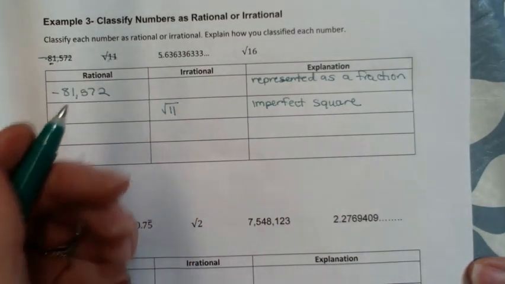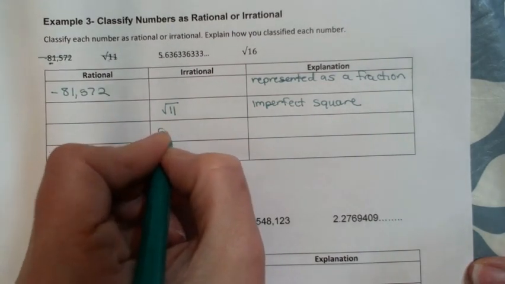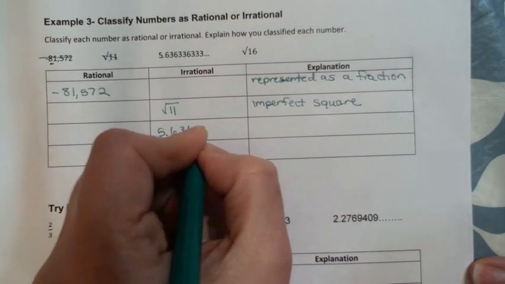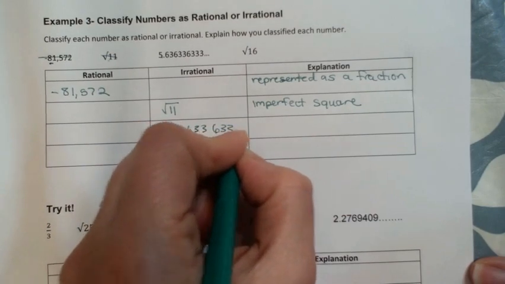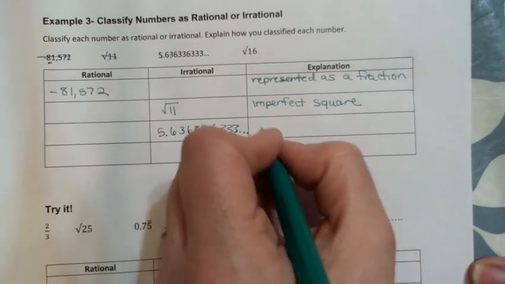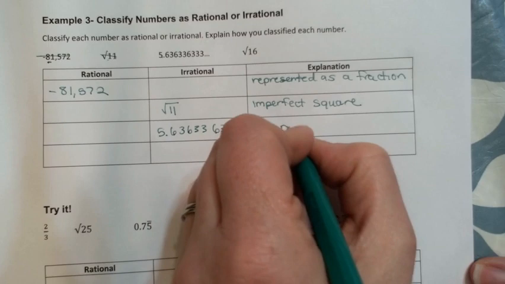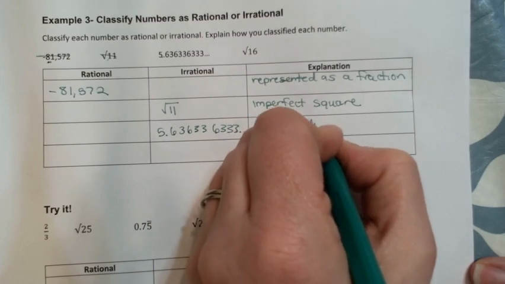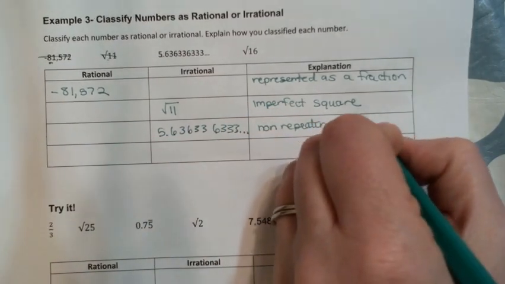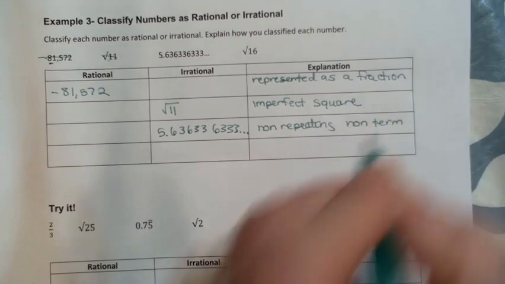5.636336333. Okay, it has a pattern. It's not repeating and it's not terminating. Therefore, it is irrational, non-repeating, non-terminating. Okay.